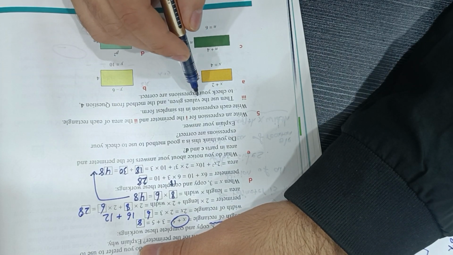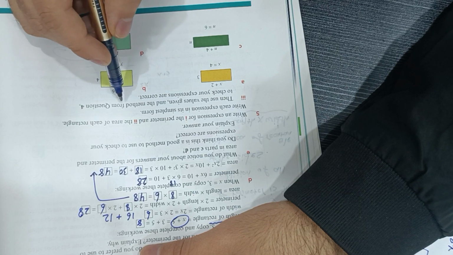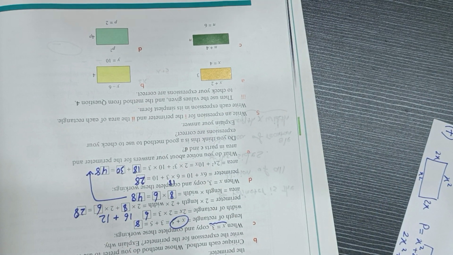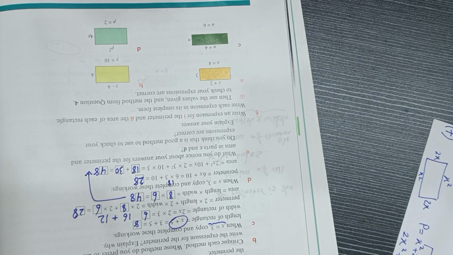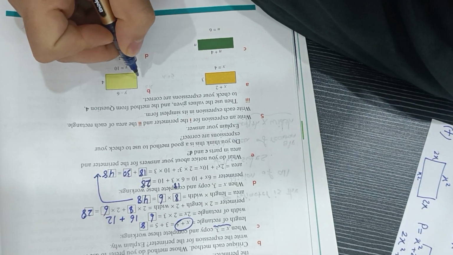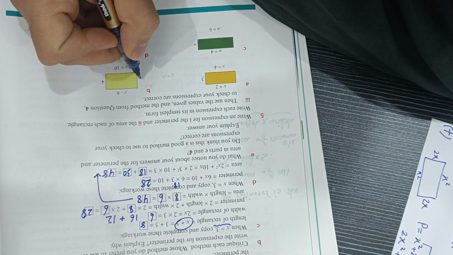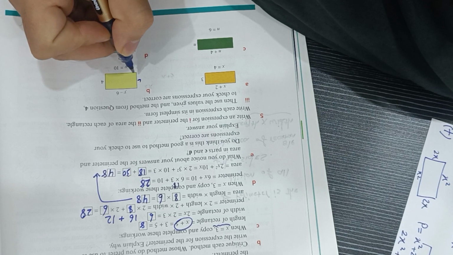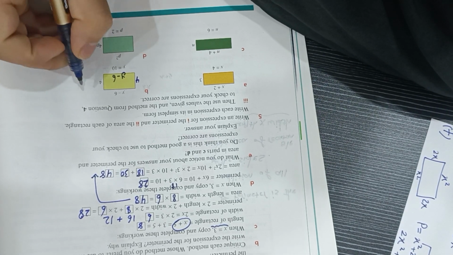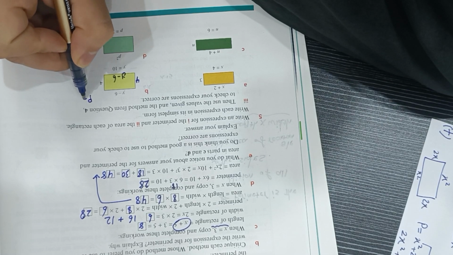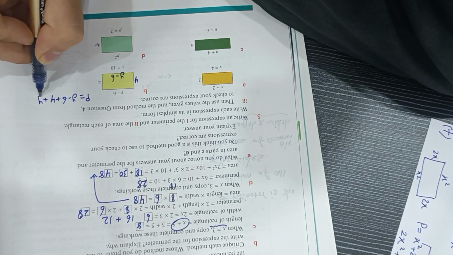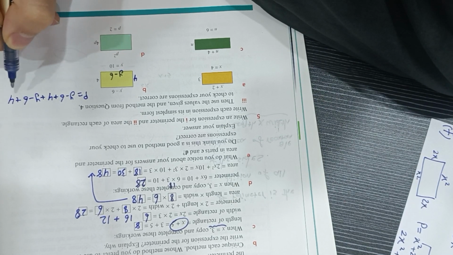It says then use the values given and the method from question 4. So we are not going to use that one. We will use only one method, and that's it. As I already mentioned, in order to save time and not make the video long, here is 4 and here is y minus 6. So the perimeter is y minus 6 plus 4 plus y minus 6 plus 4.